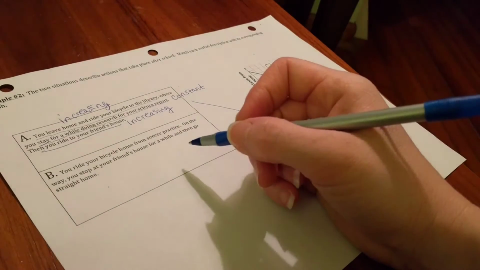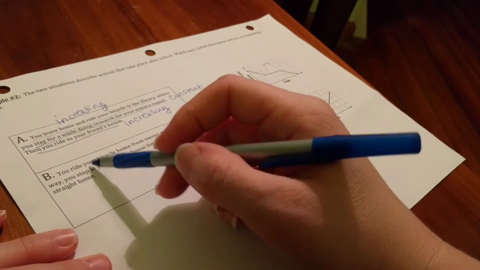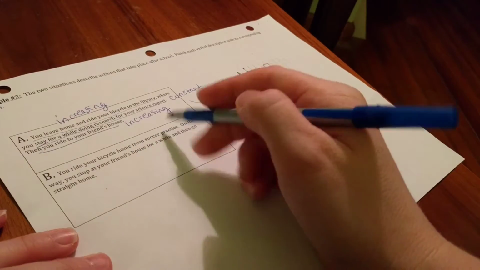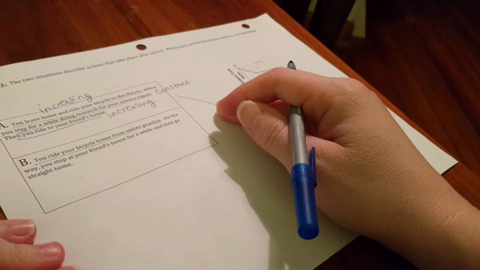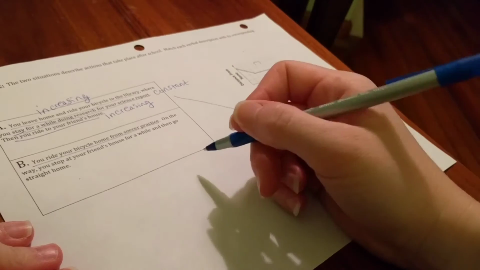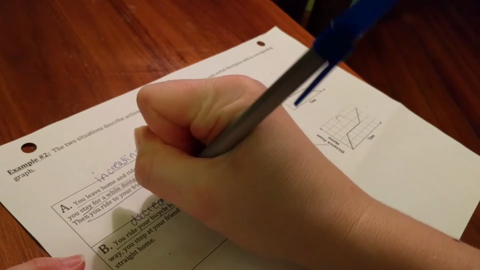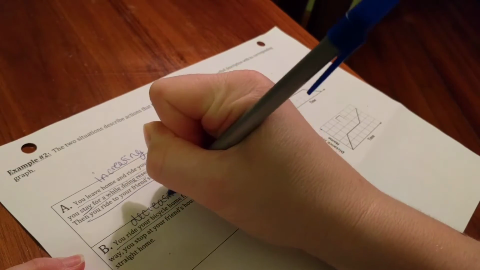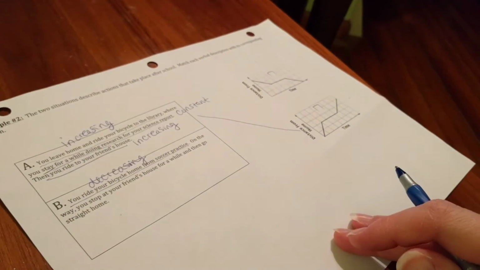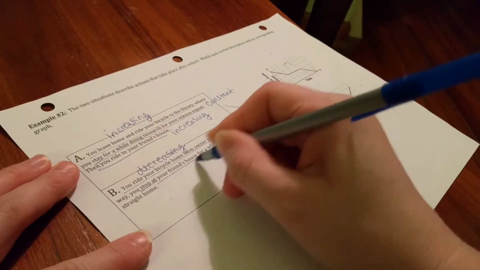Let's look at our intervals. Again, we're talking about the distance from home. It says you ride your bike home from soccer practice. Well, what type of interval is going to happen if you ride your bike home from soccer practice? The distance from home is going to decrease because you're riding towards home. It's going to be a decreasing interval. Then it says on the way you stop at a friend's house for a while.